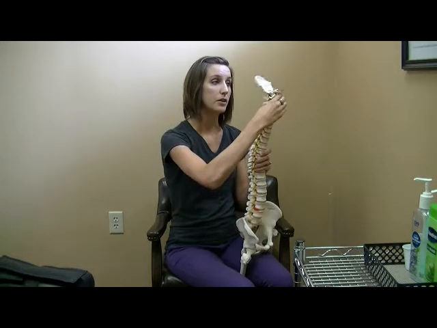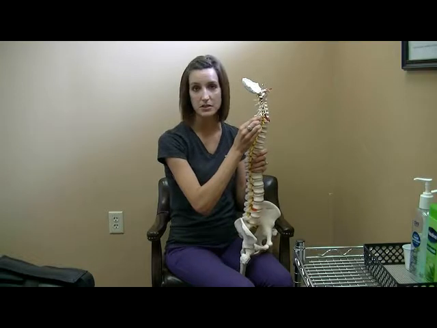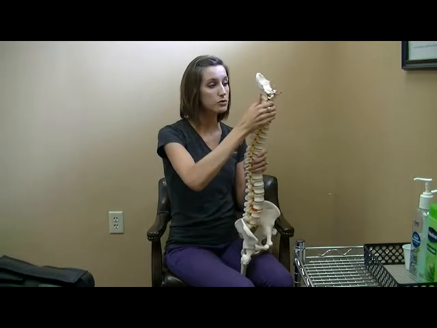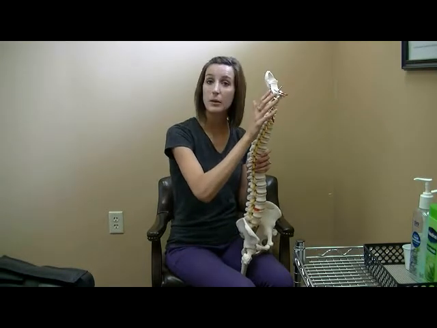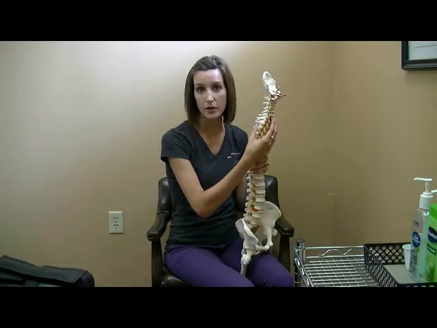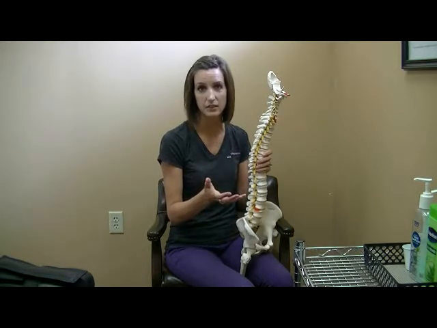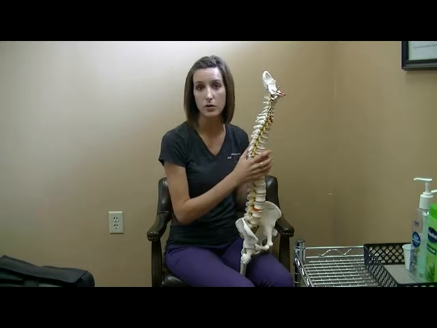That's because when you have this nice healthy curve, most of the day-to-day force goes through these joints in the back of the spine. When you lose that curve in your neck, it shifts that 8-pound head weight forward onto the discs. They start to wear out over time. So at first it's classified as degenerative disc disease. Over time it's classified as osteoarthritis.